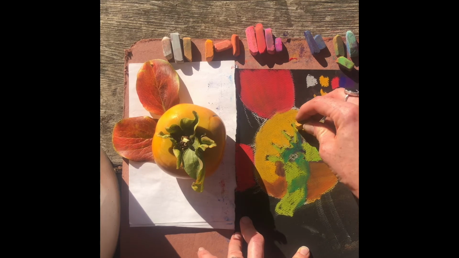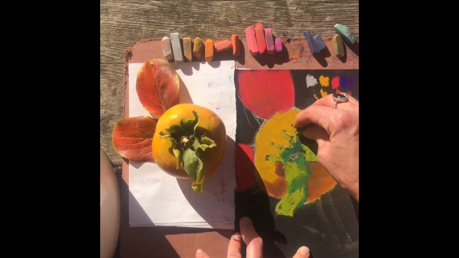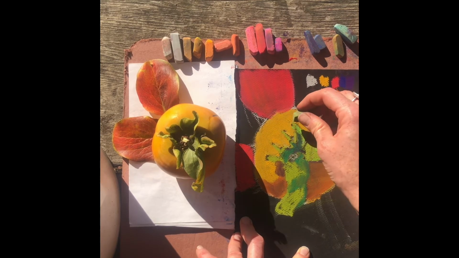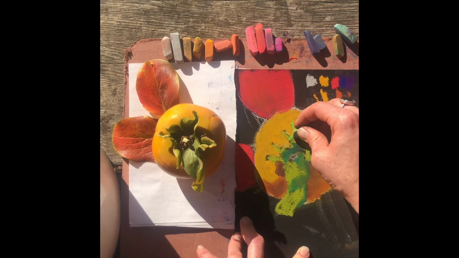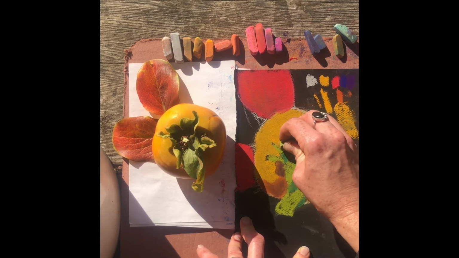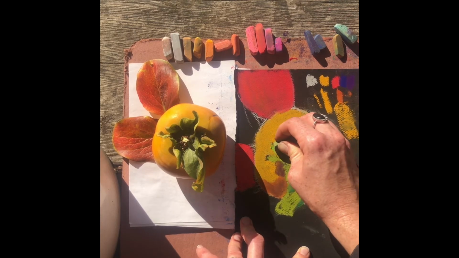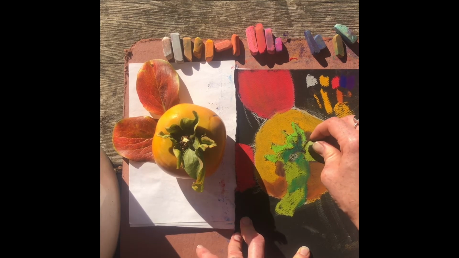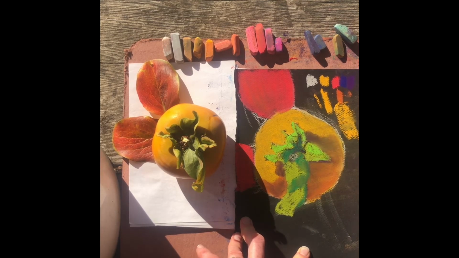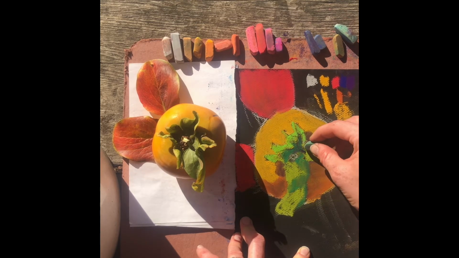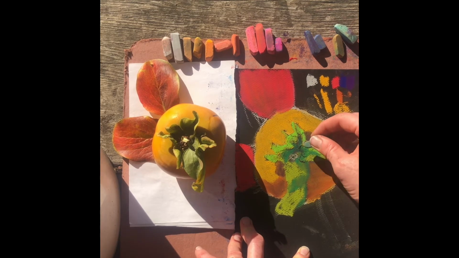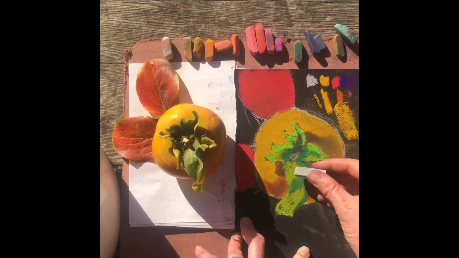So I notice that this part of the leaf, let's get a light green, this part of the leaf is catching the sun, so it's pretty bright. And then as I'm going along, I might have to just bounce back and forth between the dark values and the light values as I'm seeing them. You see, this has a lot of light on it.